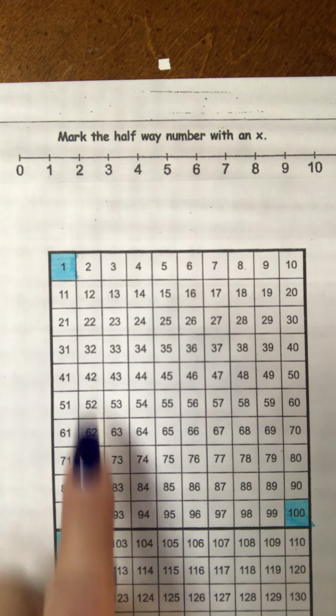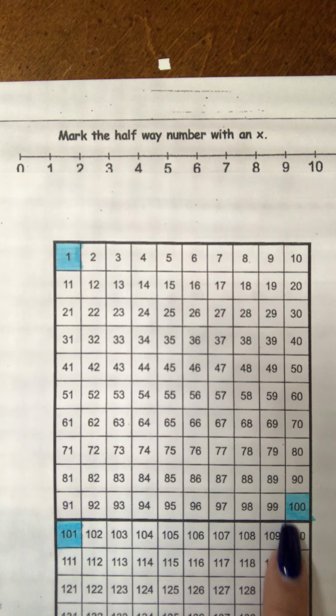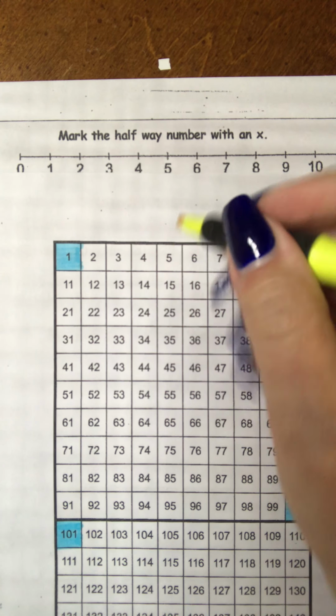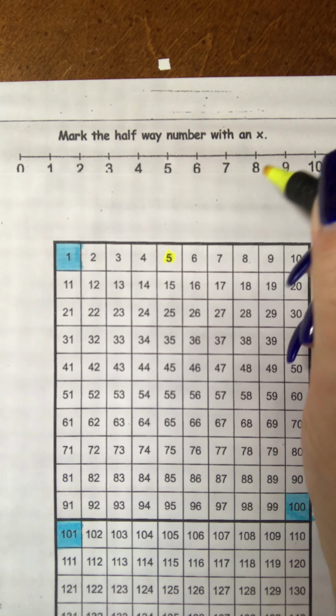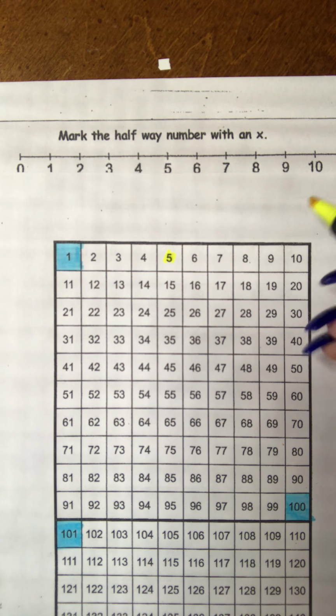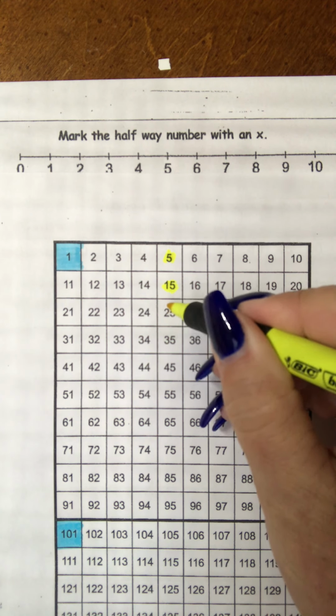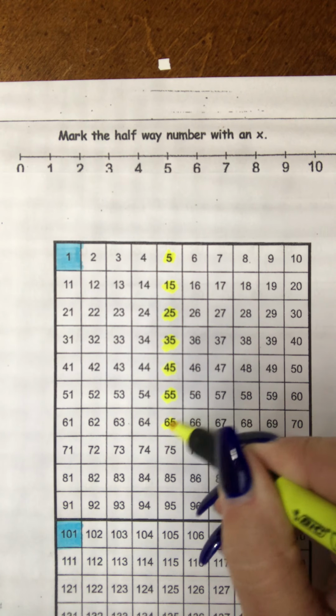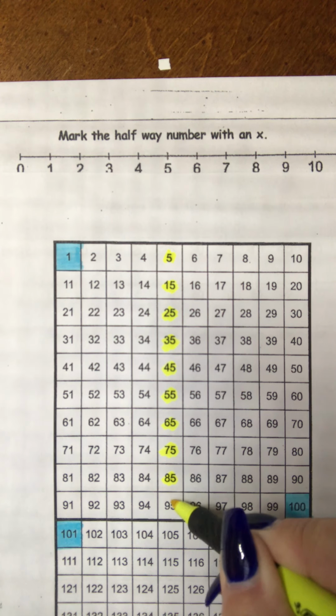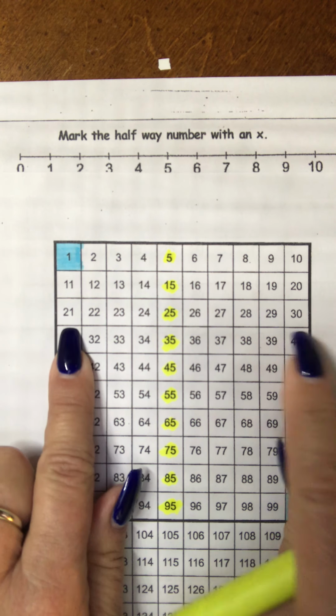So we're going to look at the 0 to 100, and on this one we have not marked the halfway point. It's always good to get your bearings with the halfway point, especially when you're making a number line, because you want to know what's in the middle. So from 0 to 10, half of 10 is 5. And then halfway from 11 to 20 is 15, 25, 35, 45, 55, 65, 75, 85, 95. Halfway to each side.